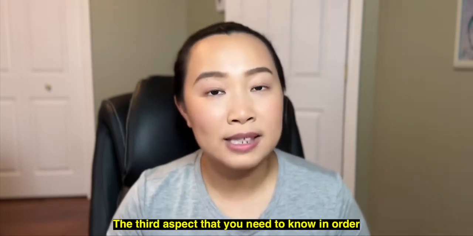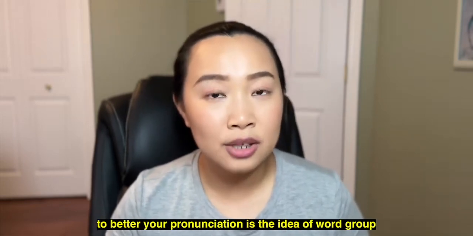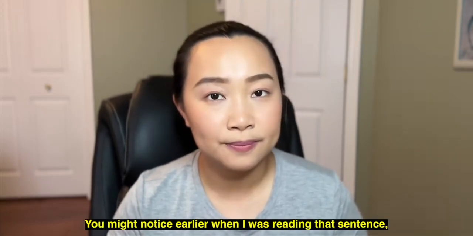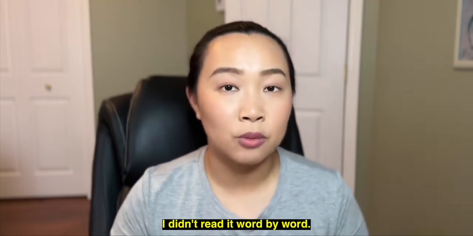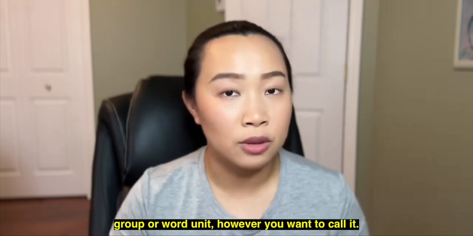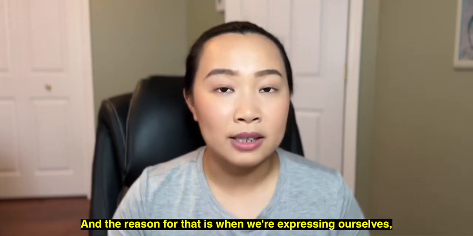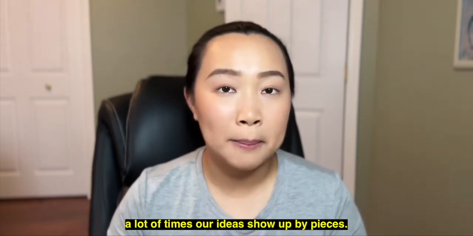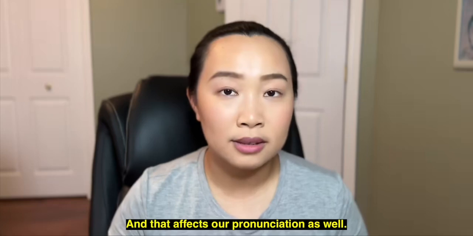The third aspect that you need to know in order to better your pronunciation is the idea of word group or word unit. You might notice earlier when I was reading that sentence, I didn't read it word by word. Instead, I read it in clusters of word or word group or word unit, however you want to call it. And the reason for that is when we're expressing ourselves, a lot of times our ideas show up by pieces. And that affects our pronunciation as well.